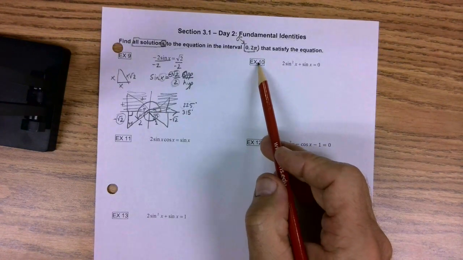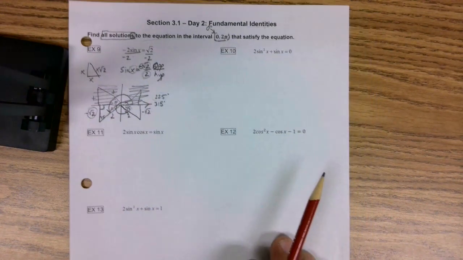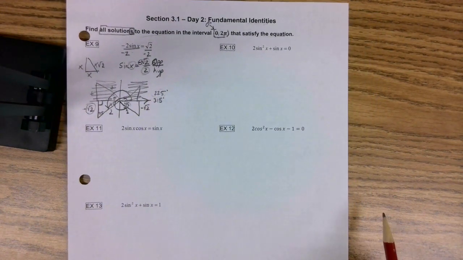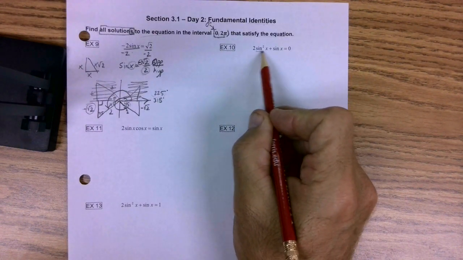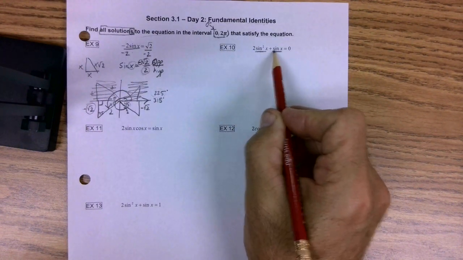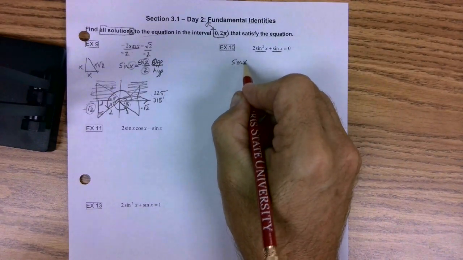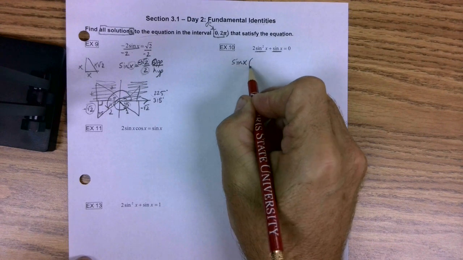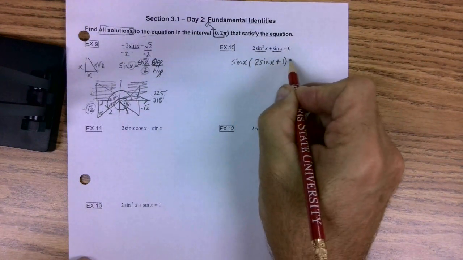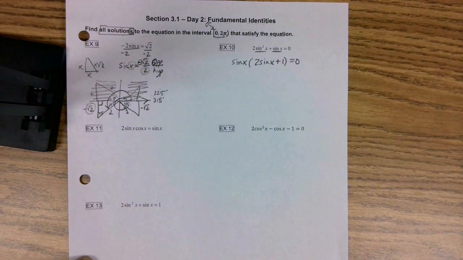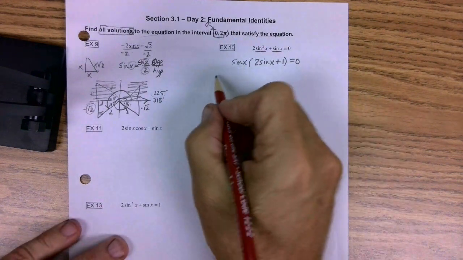All right, example 10, completely different than example 9. So if you're looking for a pattern to use on every single problem, it's not going to work. Look, we got 2 sine squared x and we got sine x. What can I factor out of here? Sine of x. And I'd be left with 2 sine of x plus 1 equals 0. I think I did this exact same problem on the pre-lesson, but let's just investigate.